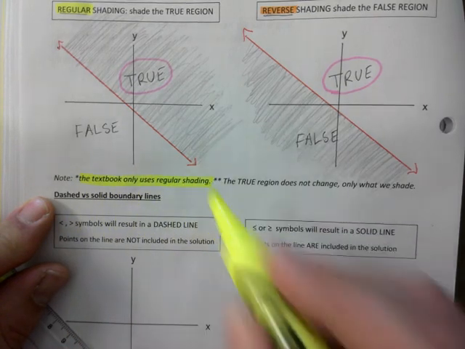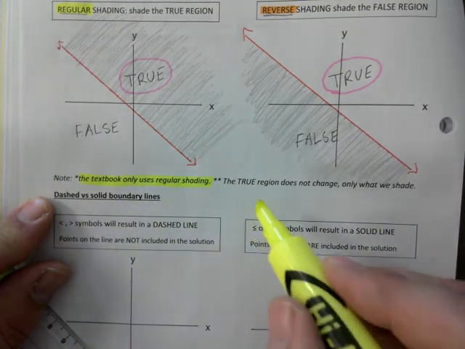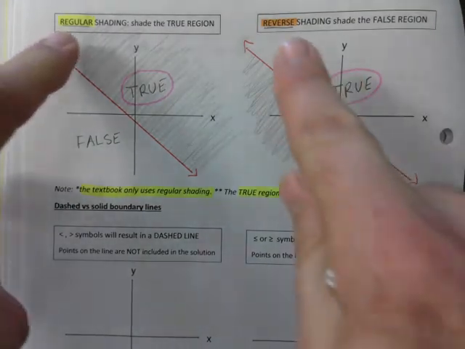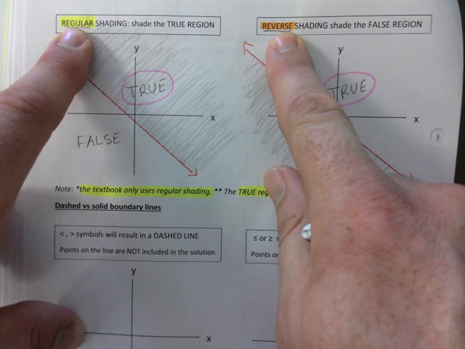Textbook only uses regular shading, but the true region does not change. True region does not change. It's just what do we shade, that's what changes. So that's one thing that I need you to make a distinction is the regular versus the reverse, but the true region never changes.